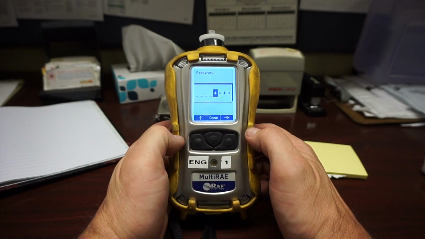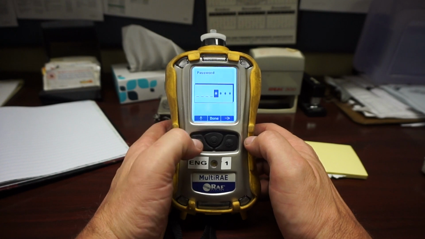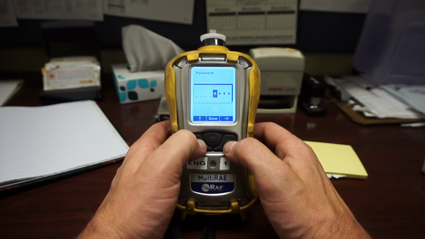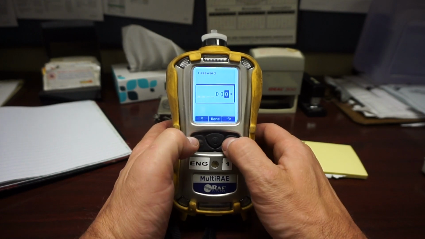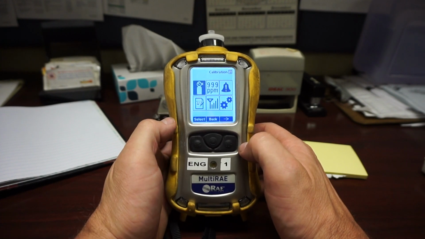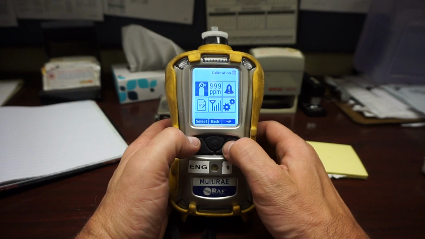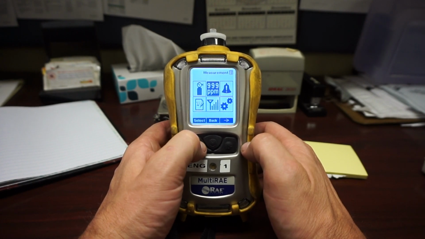And it's going to get us to our password screen, and all our PIDs and our MultiRaes are set up with a password of 4 zeros. So we simply 0, 0, 0, 0, hit done. Will take us into this menu screen. From here, we can simply go to the measurement and hit select.